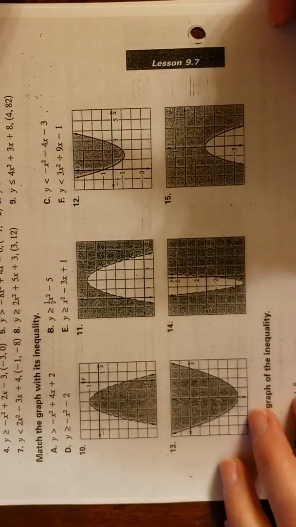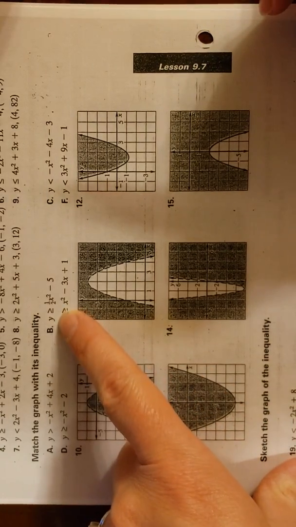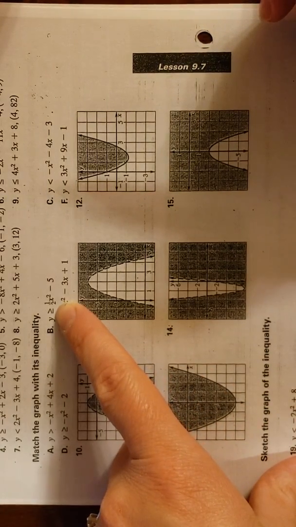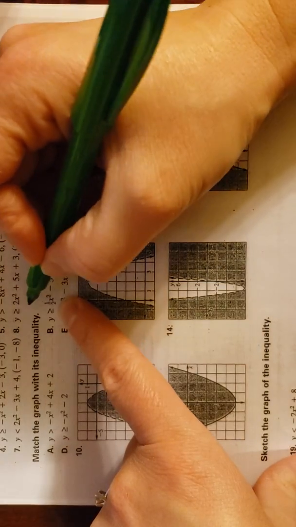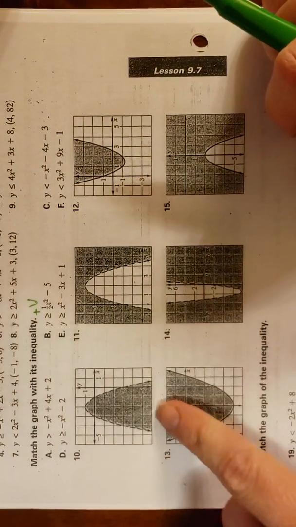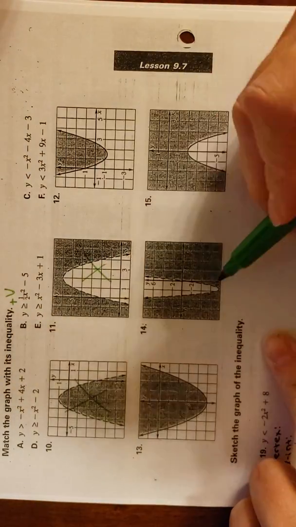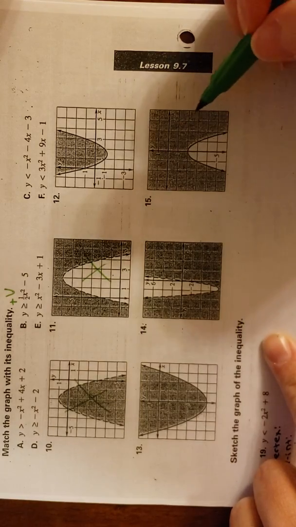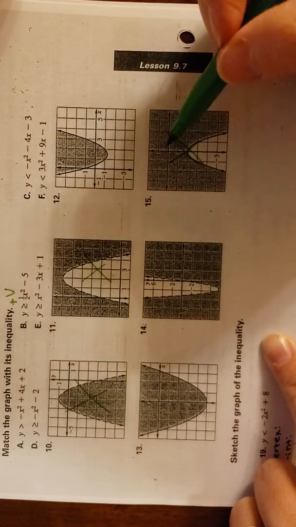All right, and then we get to match. This is a fun section, I think. Okay, so I recommend that you pick, it doesn't matter, let's do this one here. Okay, so this is y is greater than 1/2 x squared minus 5. So I am just going to look at this leading coefficient. It's positive, so I know that my parabola is going to open up. So b is not 10, b is not 11, it could be 12, could be 13, could be 14, and it's not 15, just because these are the ones that open up, okay?